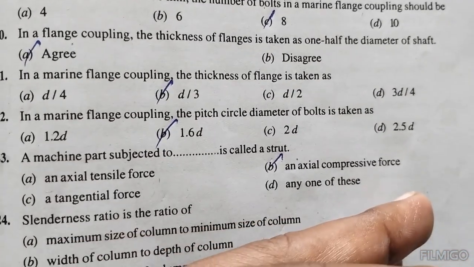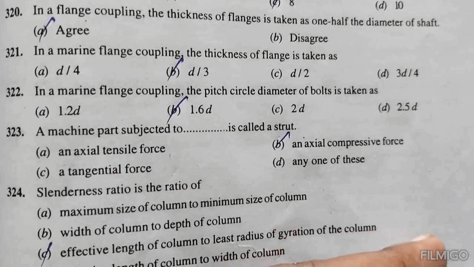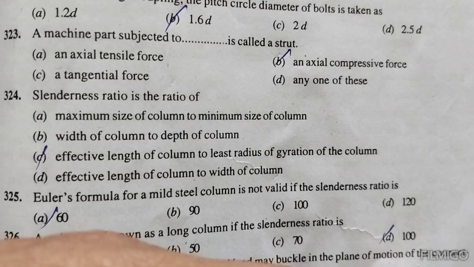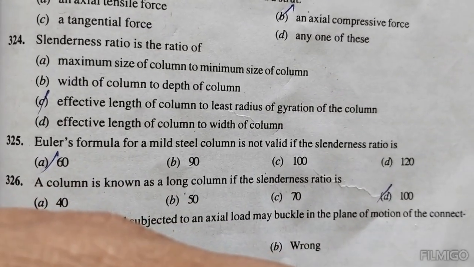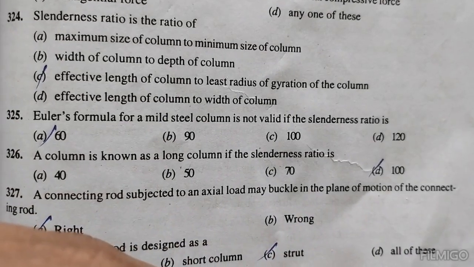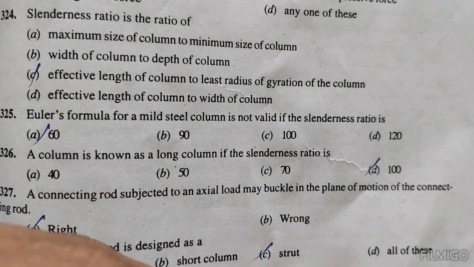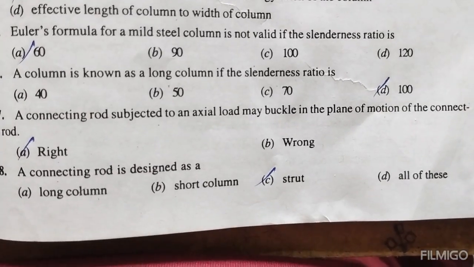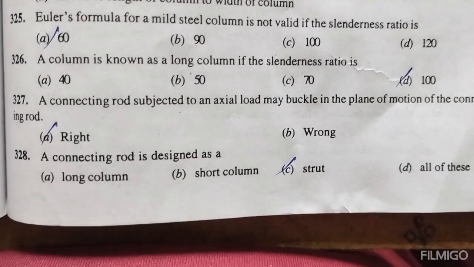A machine part subjected to axial compressive force is called a strut. Slenderness ratio is the effective length of the column over the least radius of gyration of the column. Euler's formula for a mild steel column is not valid for a slenderness ratio of 60. A column is known as a long column when the slenderness ratio is 100. A connecting rod subjected to axial load may buckle in the plane of motion. A connecting rod is designed as a strut.